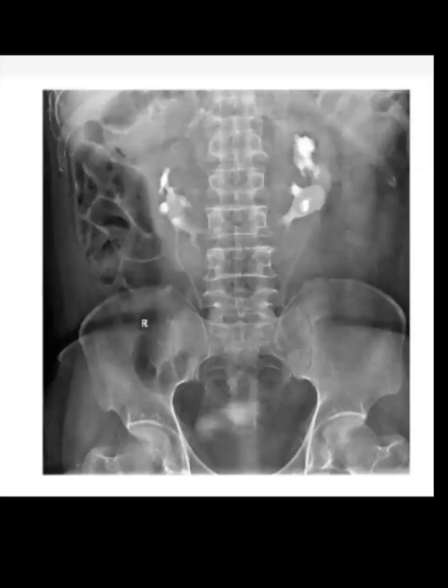Again, it is a beautiful picture of horseshoe kidney. Kidneys are lower lying. Both kidneys are very clearly lower than expected, with the lower poles pointing medially.